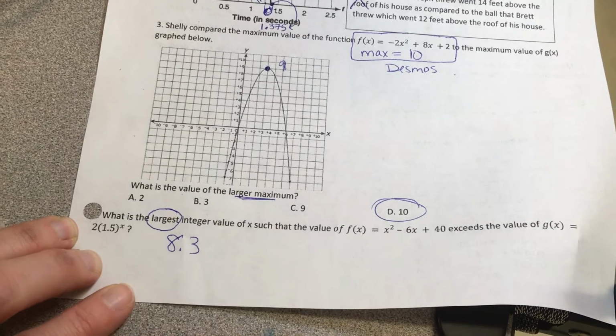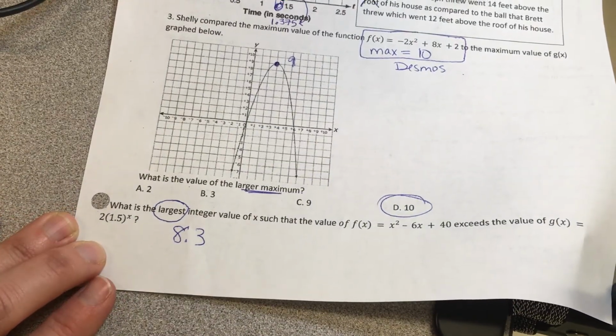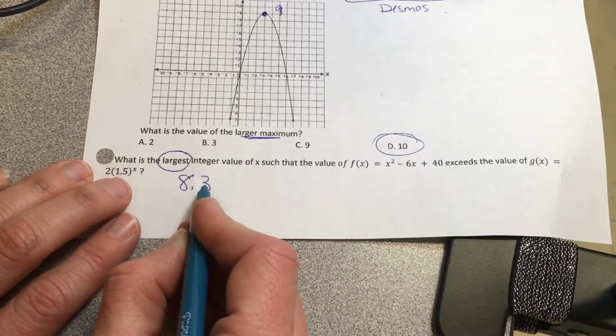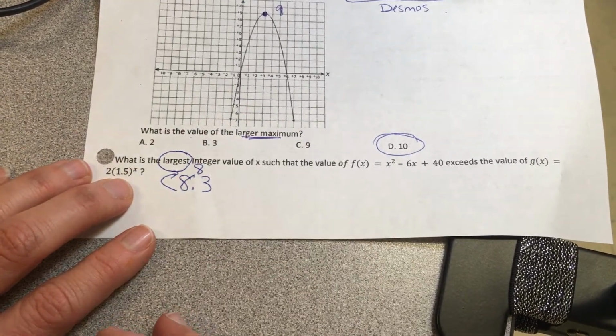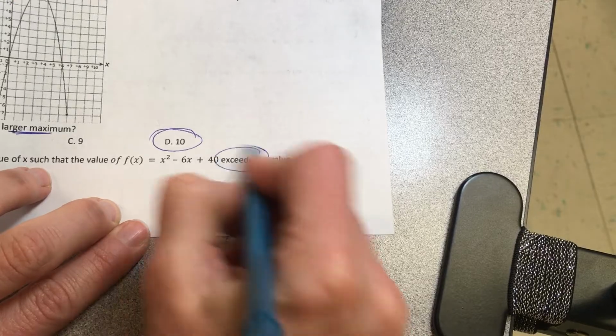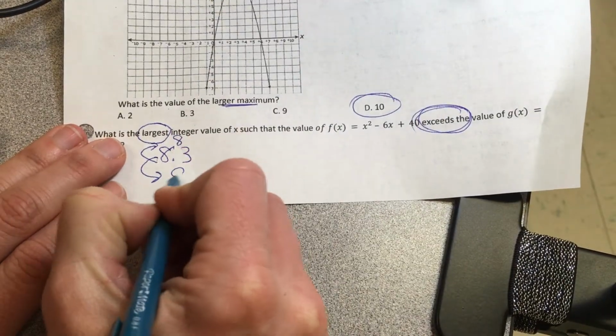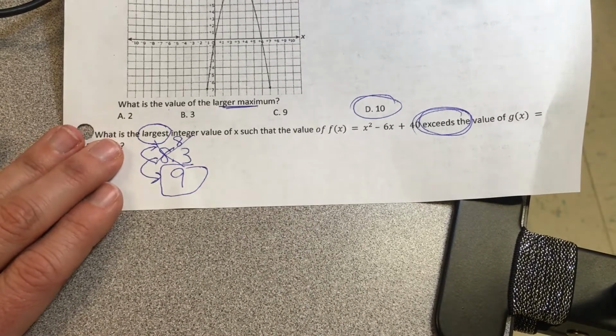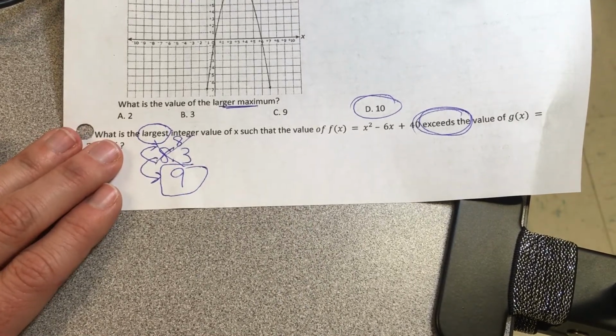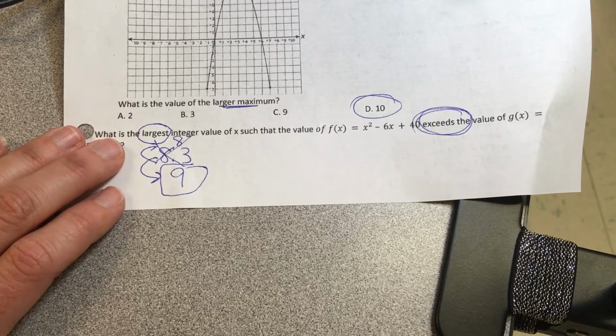So the answer is 8.3, but it has to be an integer. So let me see if I can explain this a little better. Has to be an integer. If you go backwards to 8, which is how it rounds to, it won't have exceeded it yet. So you've got to go to the next whole number for when it will have started to exceed it. So the answer is 9. Okay?